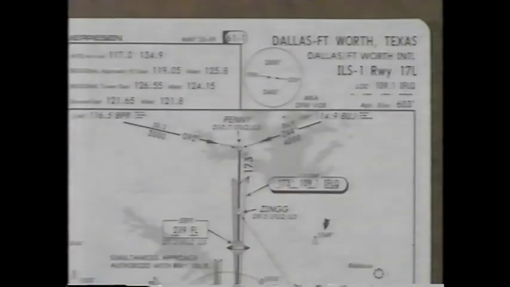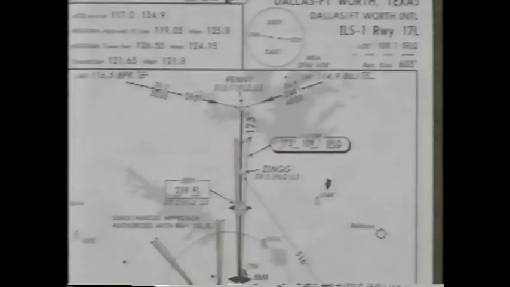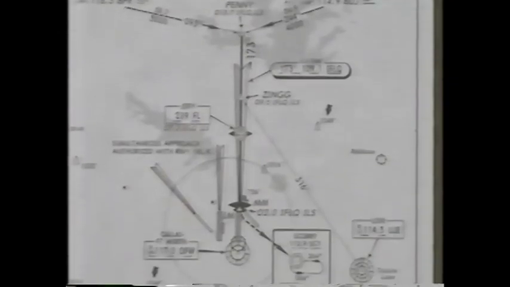The accident involved a Lockheed 1011 TriStar that was flown through a microburst and crashed while approaching runway 17 left at the Dallas-Fort Worth International Airport on August the 2nd, 1985.